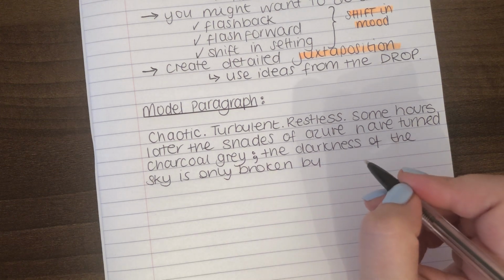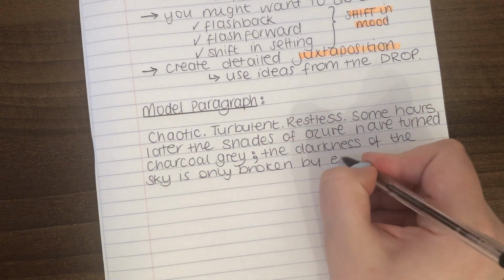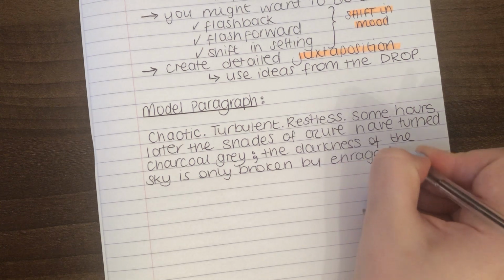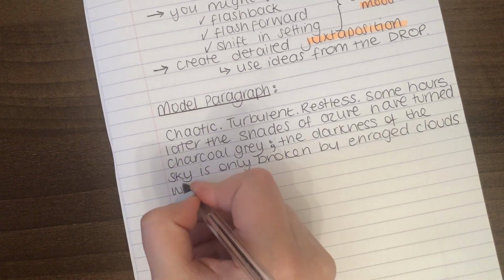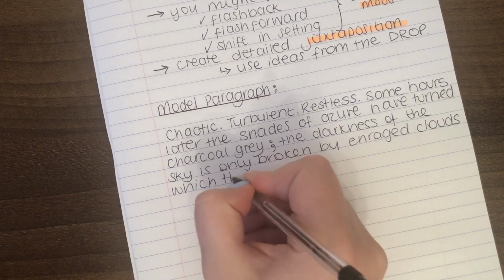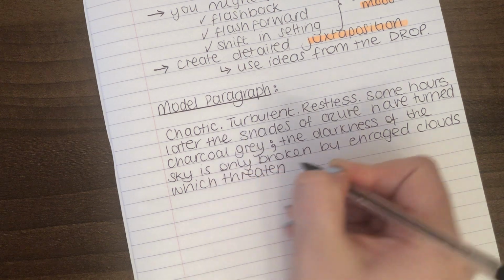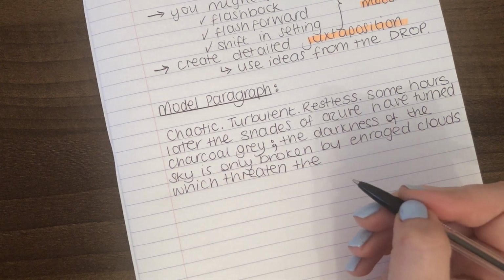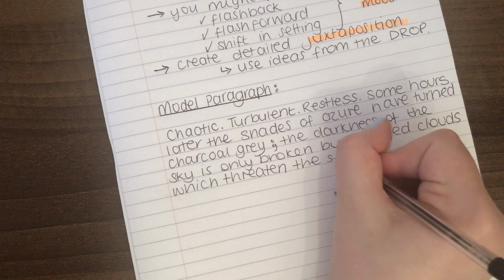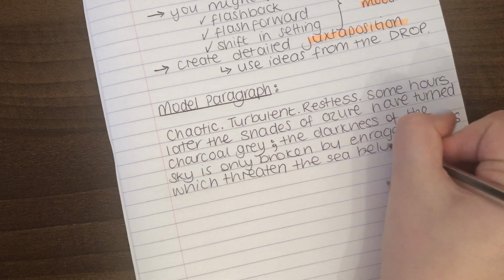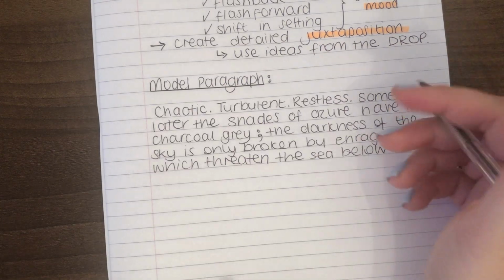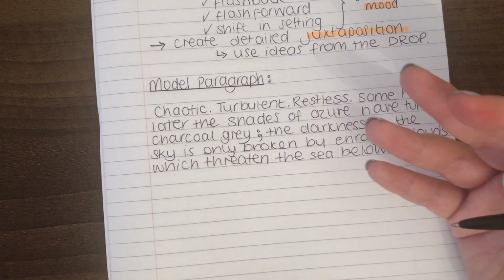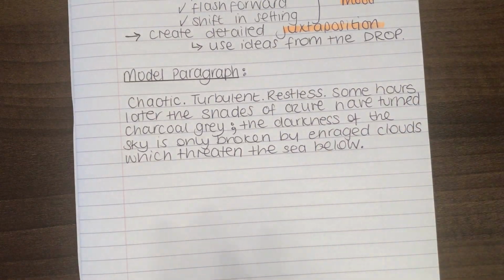I was going to go for angry, but that's quite dull. Enraged clouds which threaten the sea below. So before there was this sense of the sea and sky being together, now I'm suggesting that the clouds in the sky are almost threatening the sea, because obviously the storm is coming and it's going to come from the air above. Okay.